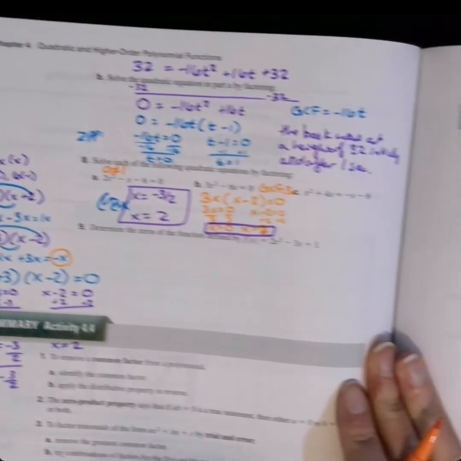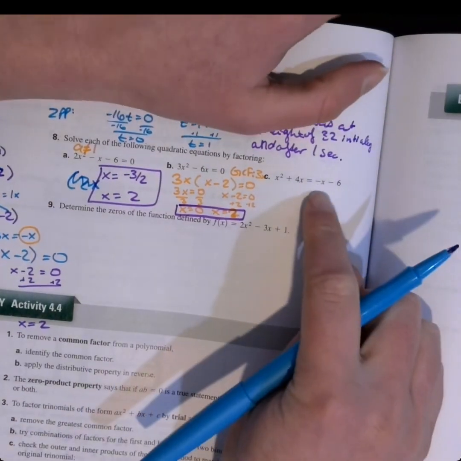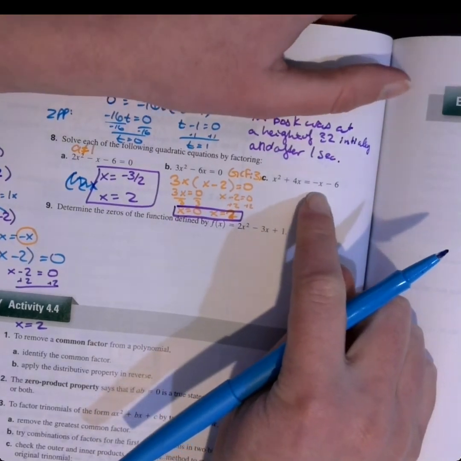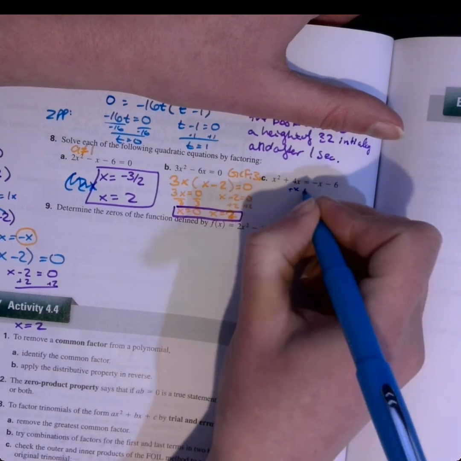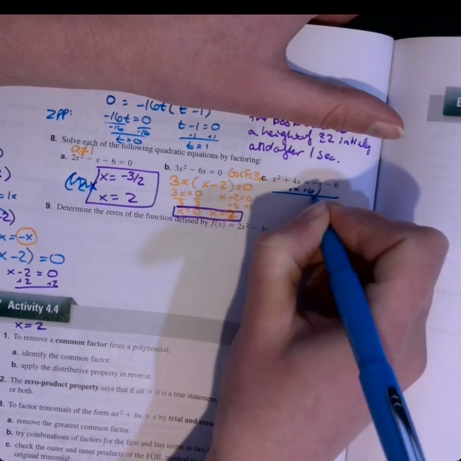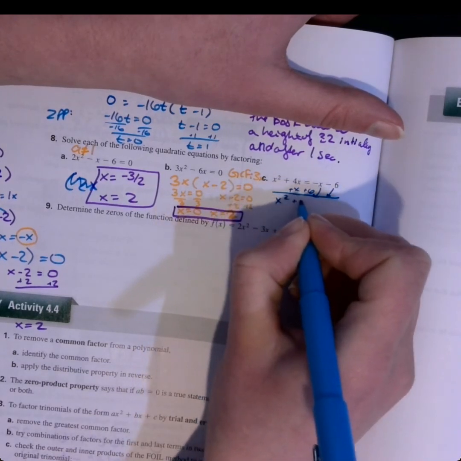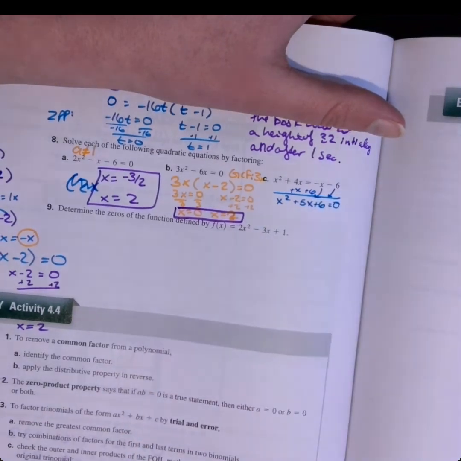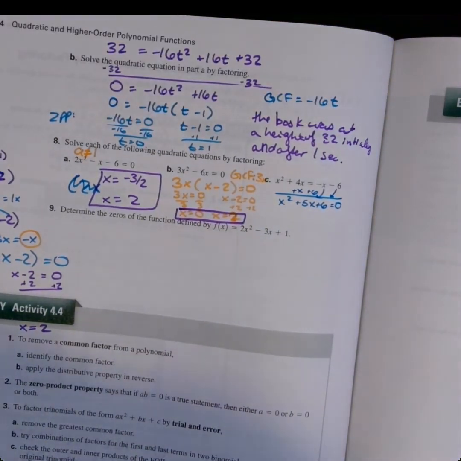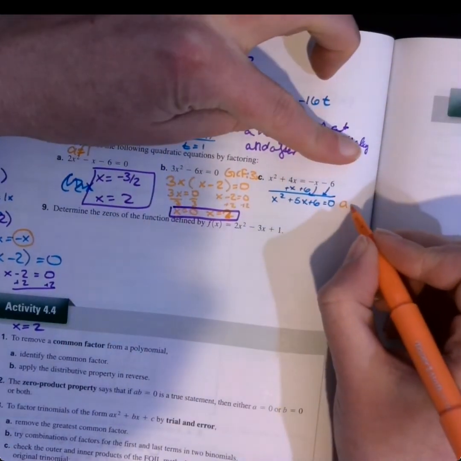And the last one, okay? They don't give me enough room for any of this stuff, but it's not equal to 0 yet, which is a problem. I cannot factor if I'm not equal to 0. So I'm going to have to add this x over and add the 6 over to move those two terms. So that's going to give me x squared plus 5x plus 6 equals 0. Luckily on this one, the a value is 1. It's a trinomial, but the a value is 1.